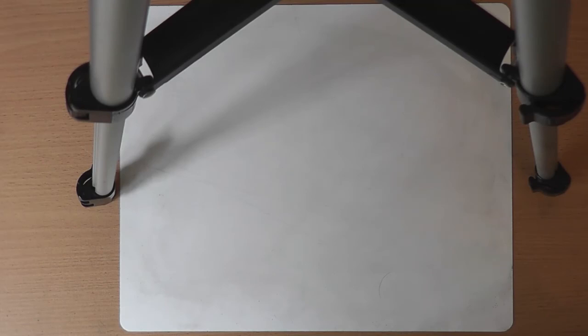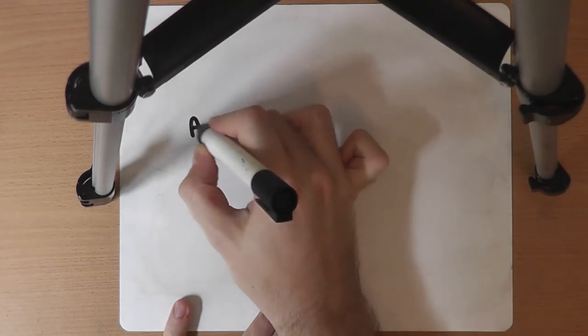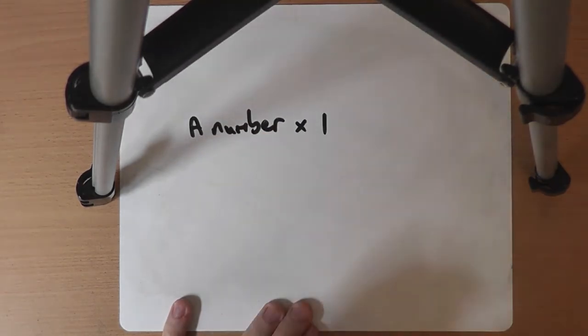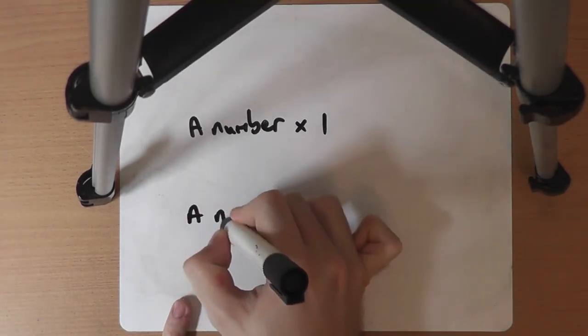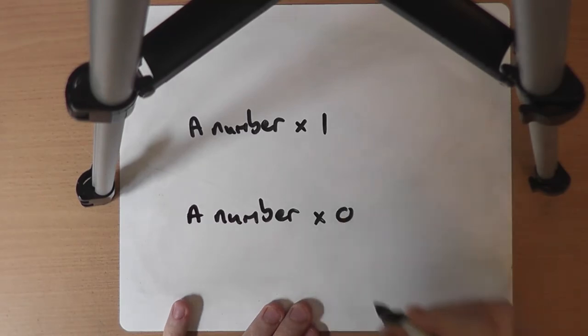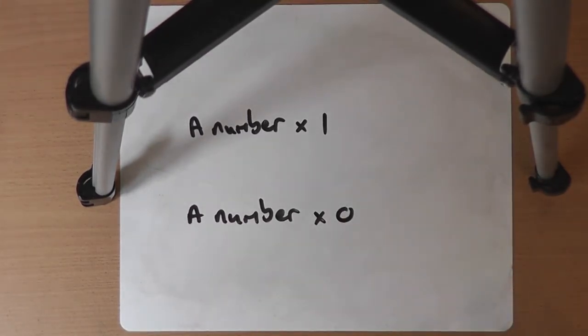The final thing it's worth pointing out when we're talking about timesing is what happens in two very specific cases. And those cases are a number, any number you like, times 1, and a number, any number you like, times 0. Or the opposite way around, 1 times a number and 0 times a number. Because remember, of course, timesing, we can write them either way around and they will give us the same answer.